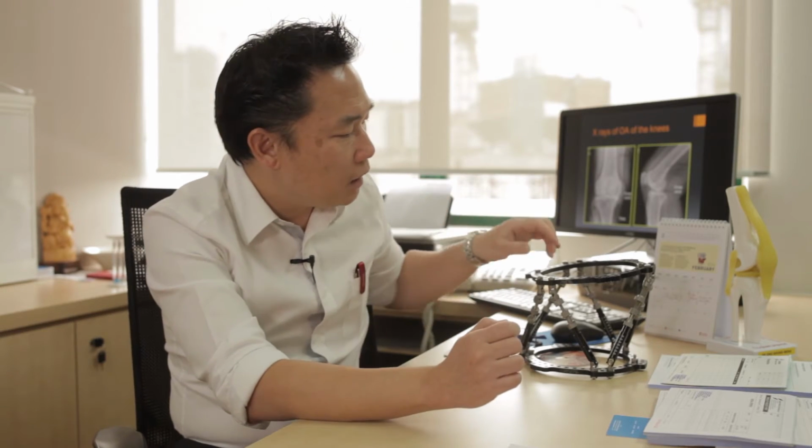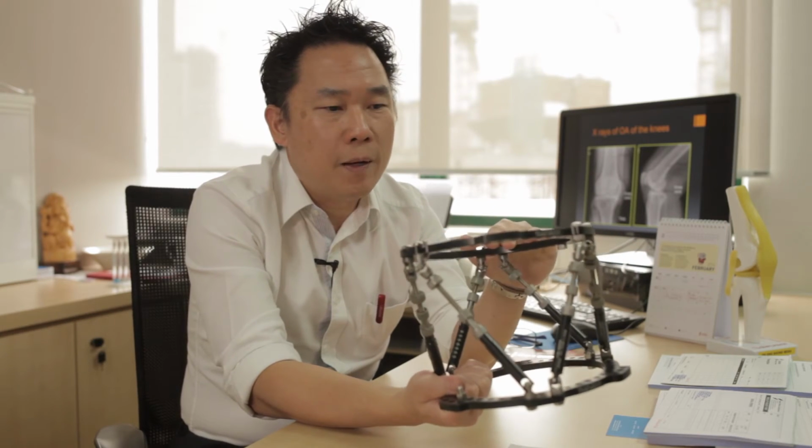However, if the discrepancy is quite big, and on top of that it comes together with a deformity, meaning a bent leg, then one of the methods we can use is an external fixator like this, which we call a circular frame.